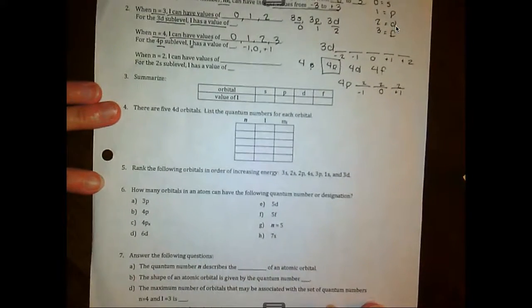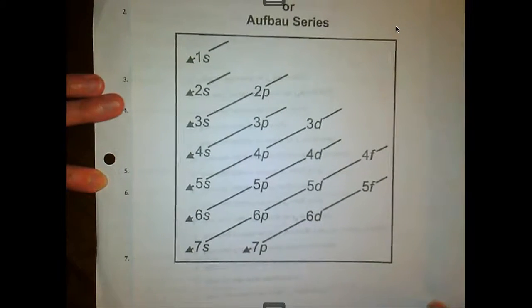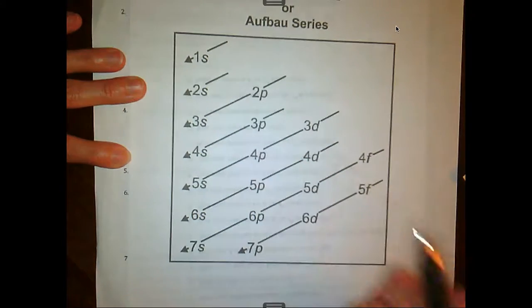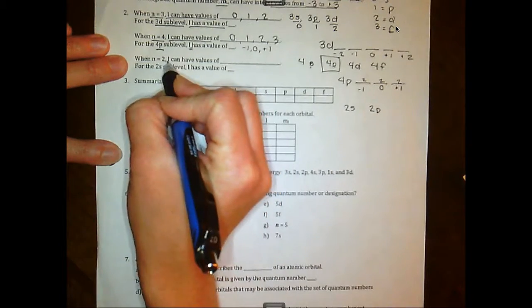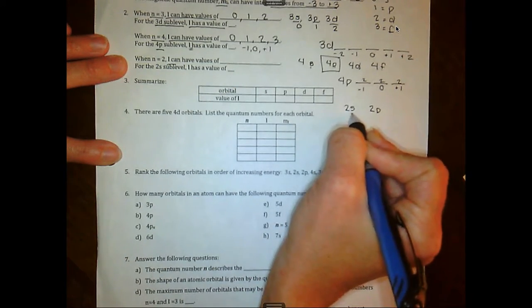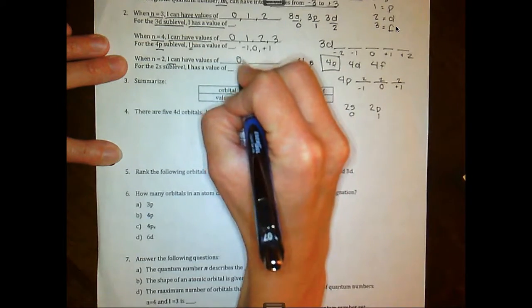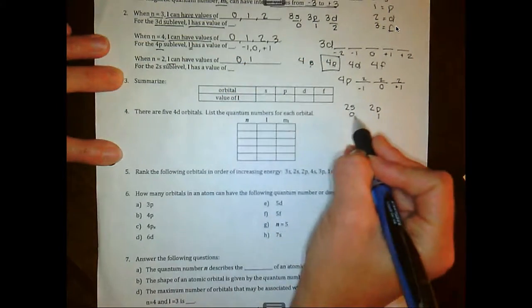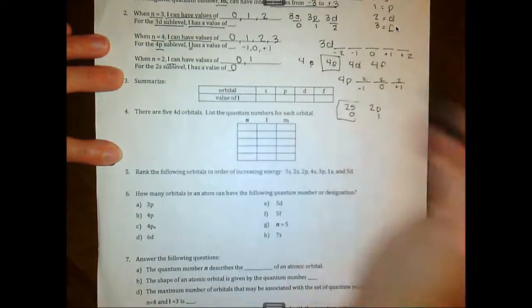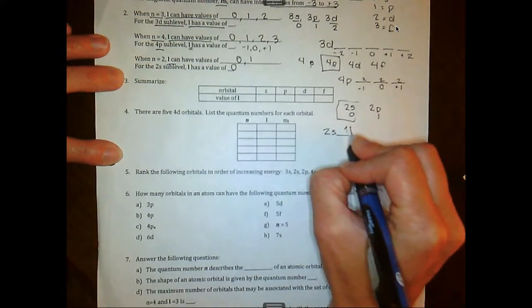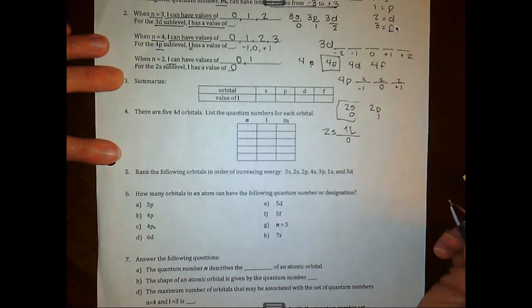The last one says when n equals 2, L can have values of what? If we look back at this sheet, we see that there's a 2s and a 2p. It stops right there. So let's think about that for a second. 2s and 2p. L can have values of what? Well, s is a 0, p is a 1, so it can either have a value of 0 or 1. If we're talking specifically about the 2s sublevel, L can only have a value of 0 because we understand that the 2s only has that one orbital there. It can only hold 2 electrons, and that's the only possible value that it can have.